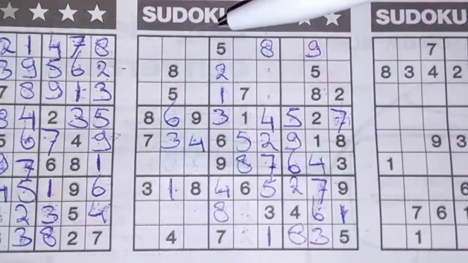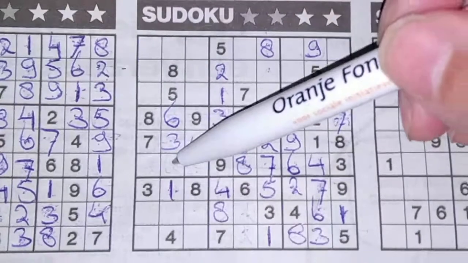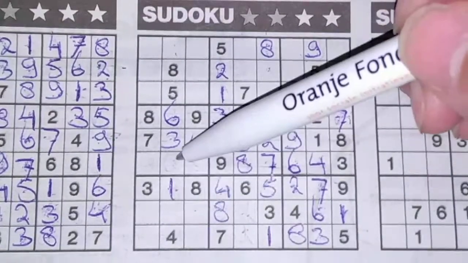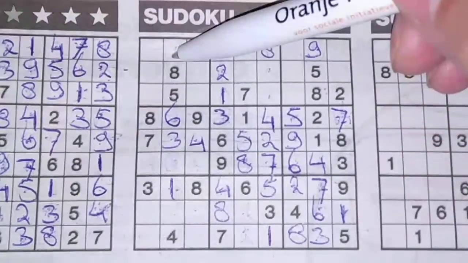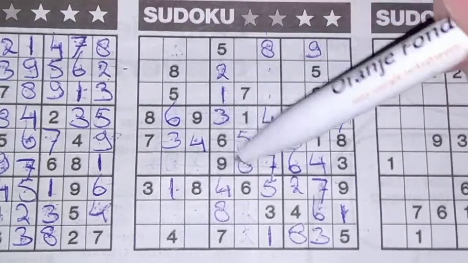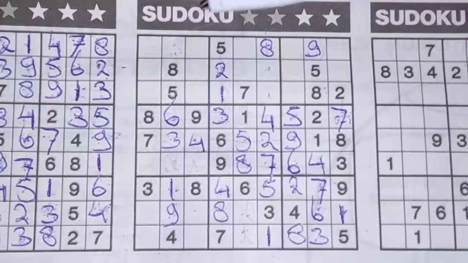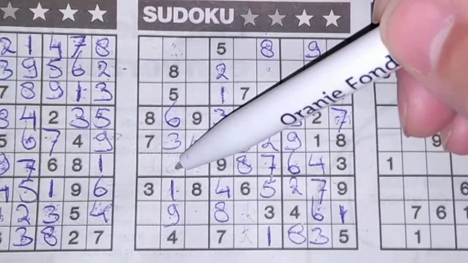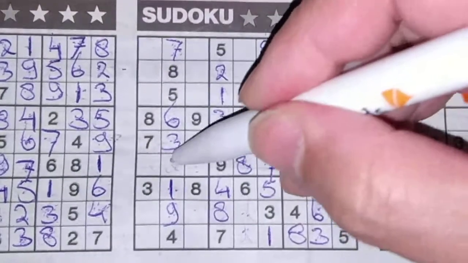Then how about these 3 numbers? The missing numbers here are the 2, the 7, and the 9. I see here 9, so no 9 there. Here 9, no 9 there. Only place for the 9 should be here. Then the 2 and the 7 are missing. We have a 7 here, so no 7 there. 7 should be there, and the 2 goes here.